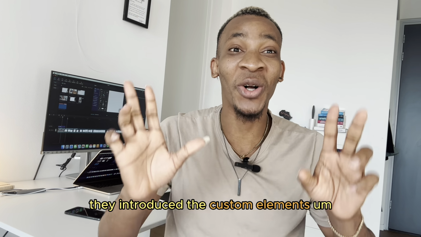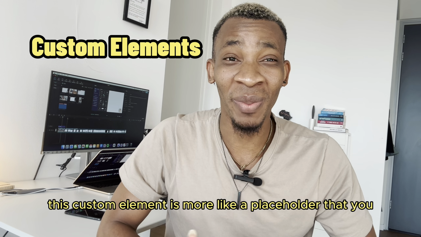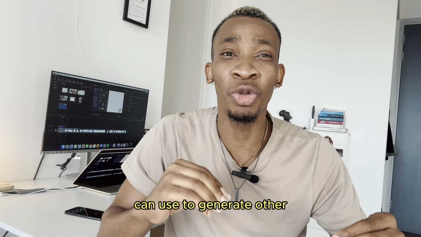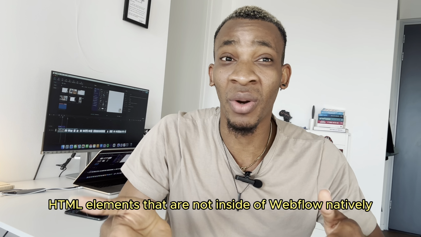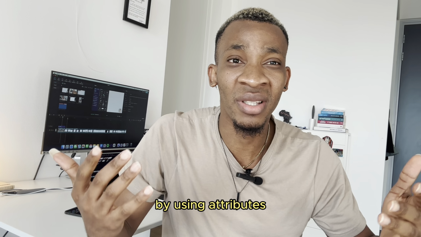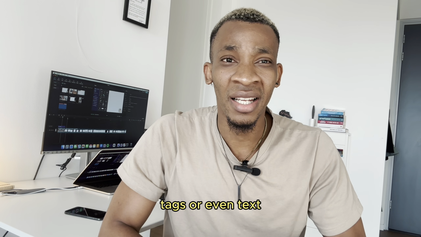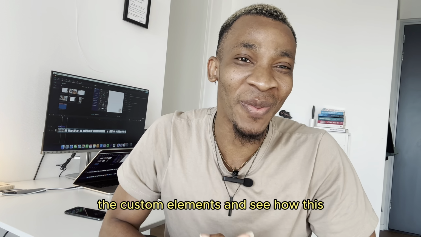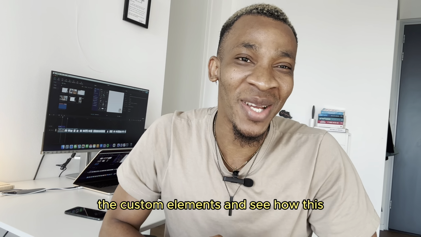They introduced the custom element. This custom element is more like a placeholder that you can use to generate other HTML elements that are not inside of Webflow natively by using attributes, tags, or even text. Now let's take a moment to look at the custom element and see how this can be used to your advantage. Let's go! Alright, so right now we are inside of Webflow.